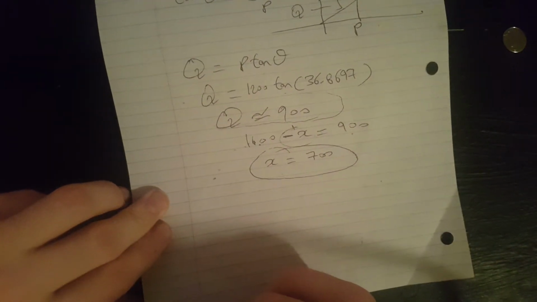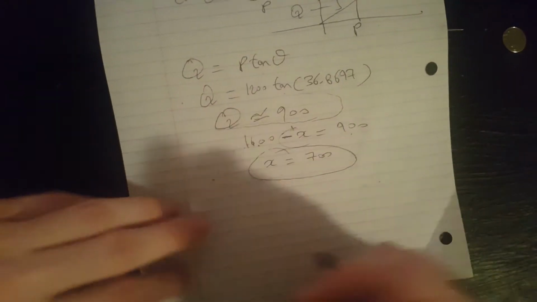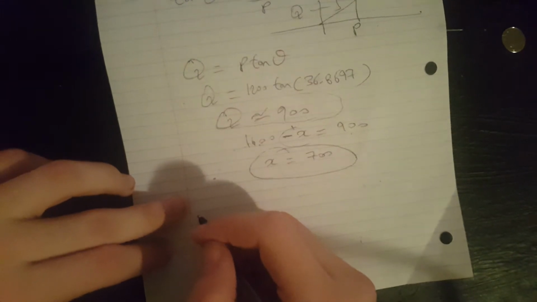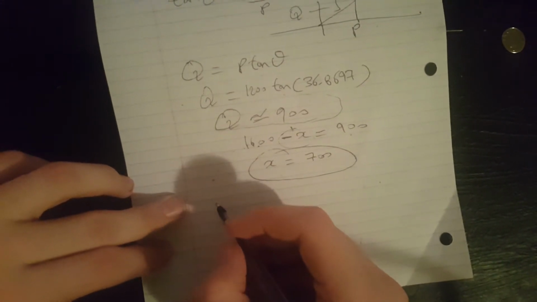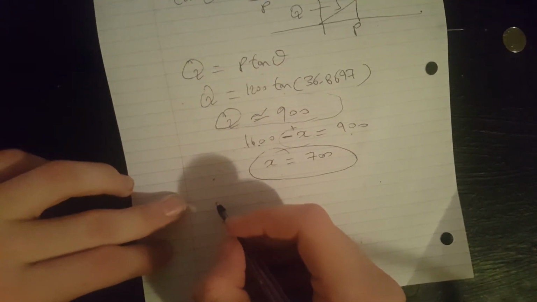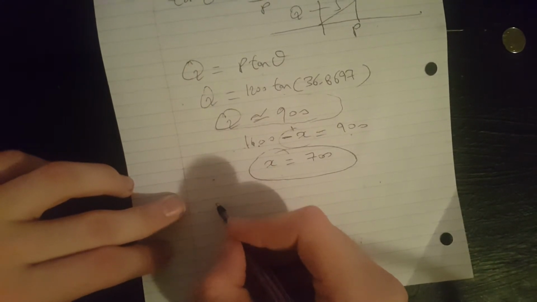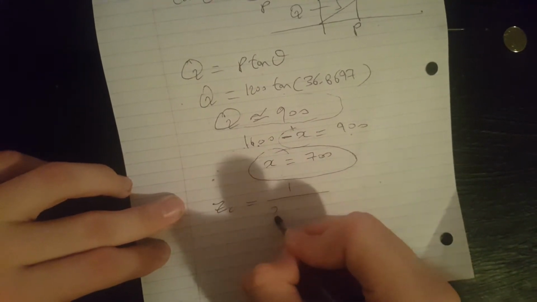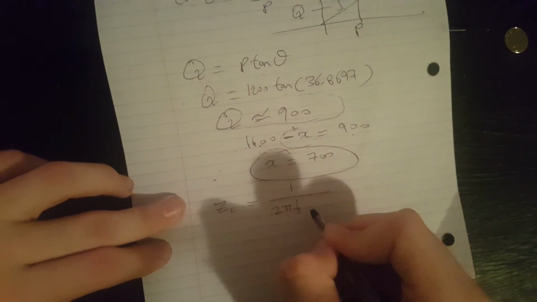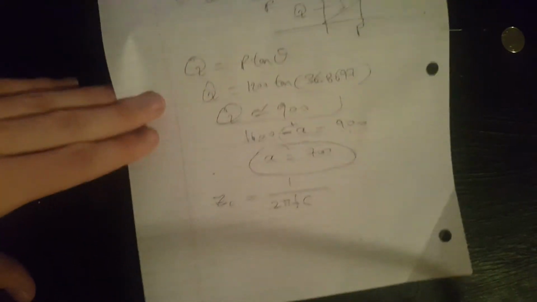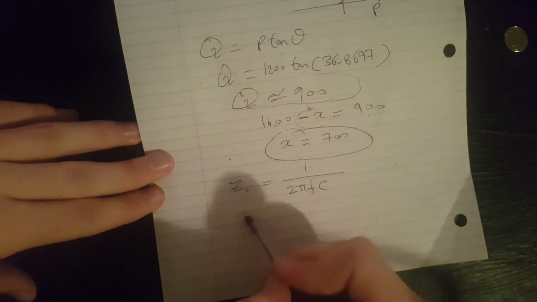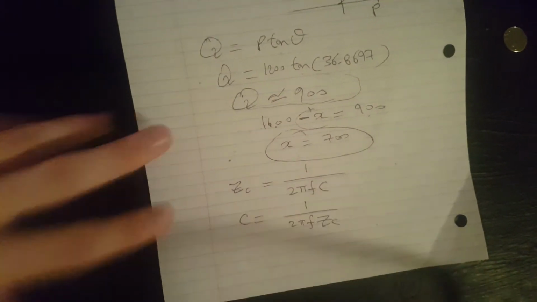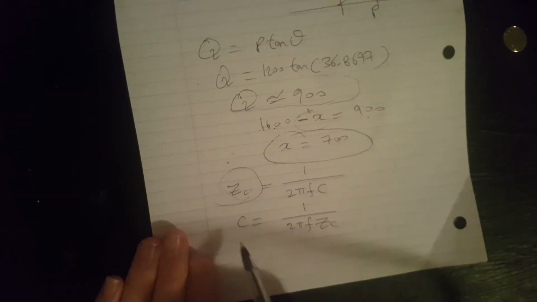That's good, but I don't really know how I can relate that. Well, how do I find capacitance? I know that the impedance of a capacitor is 1 divided by 2 times pi times the frequency times the capacitance value. So the capacitance is 1 over 2 times pi times f times the impedance. If I can find this, I'm set.